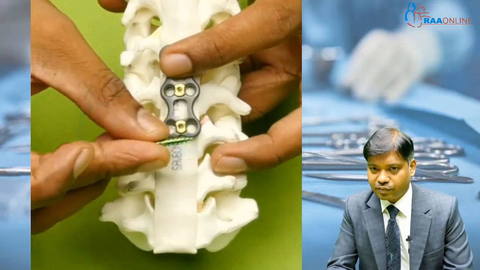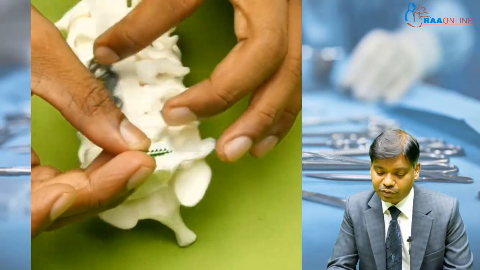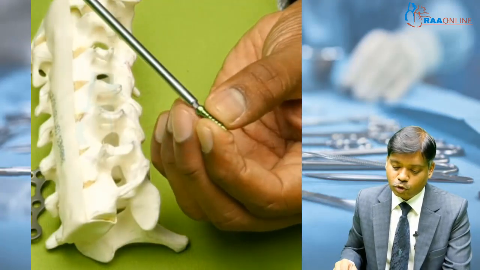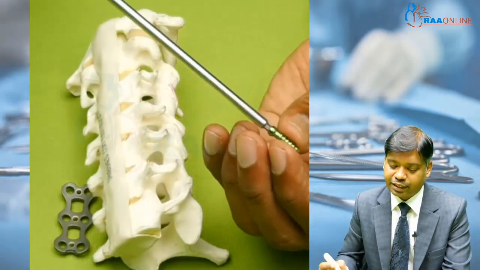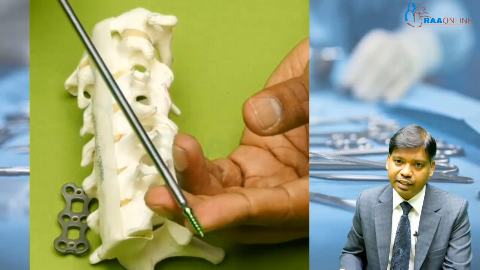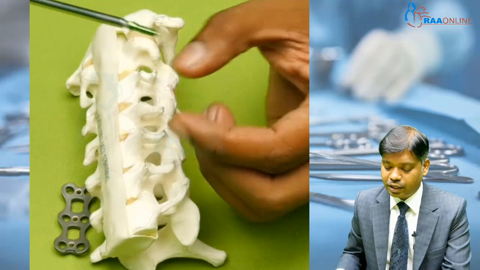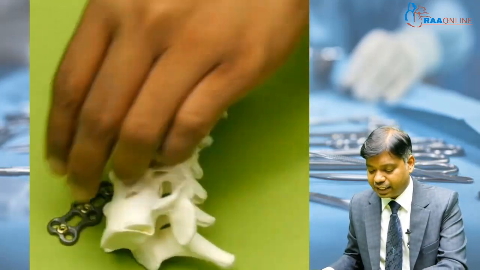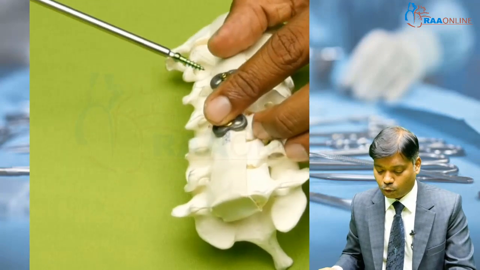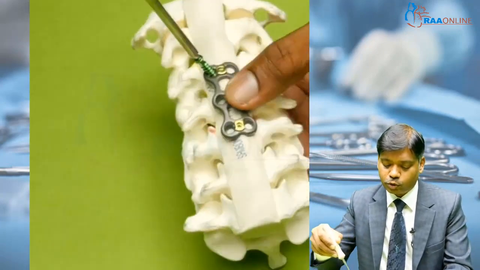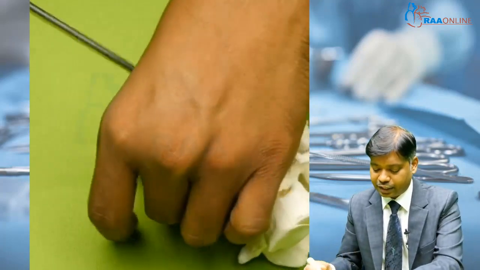These screws in the cervical spine are self-drilling and self-tapping screws. So I personally usually do not use an awl or probe for anterior cervical spine. You use a screwdriver, and this is a self-drilling, self-tapping screw. So you will be able to insert the screw through the plate into the bone directly with ease without any problem.